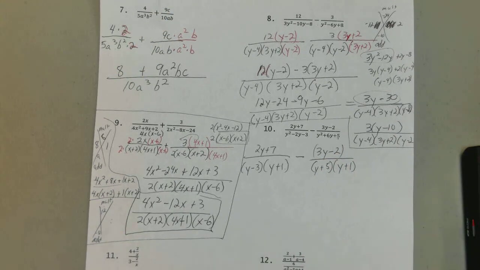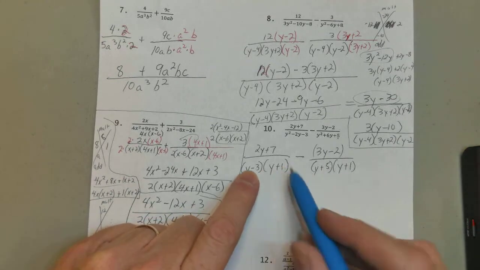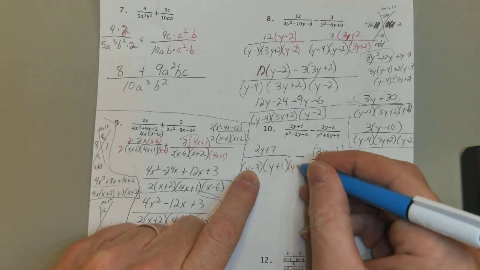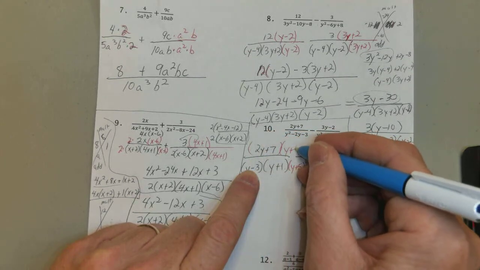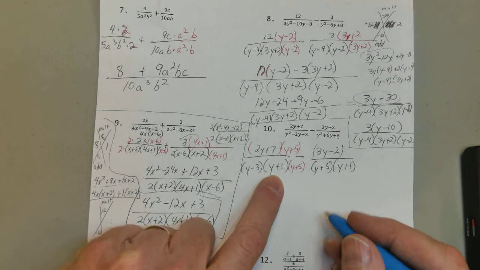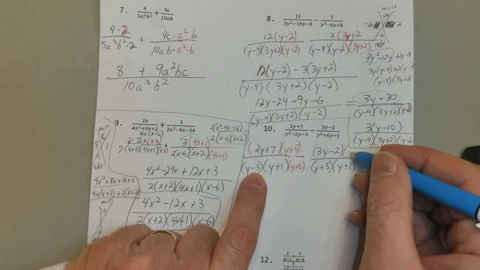Okay, what do we need here? I got the y plus 1. I need a y plus 5 here and here. And here, I got the y plus 5, y plus 1. I need the y minus 3.